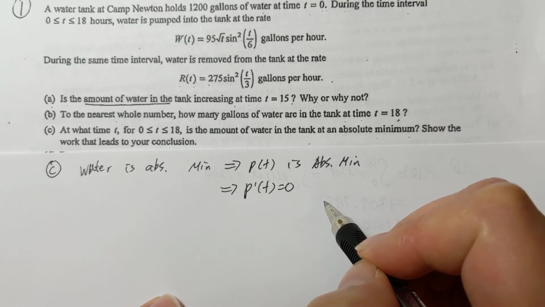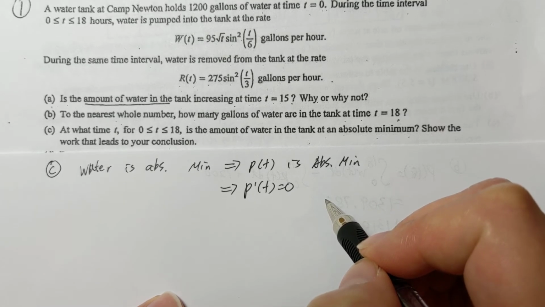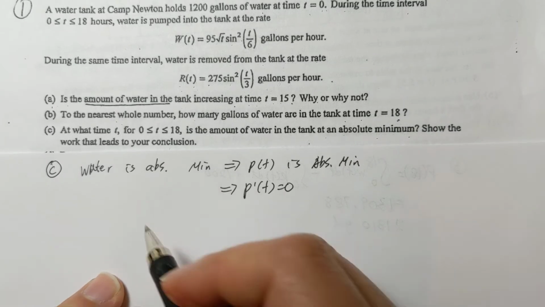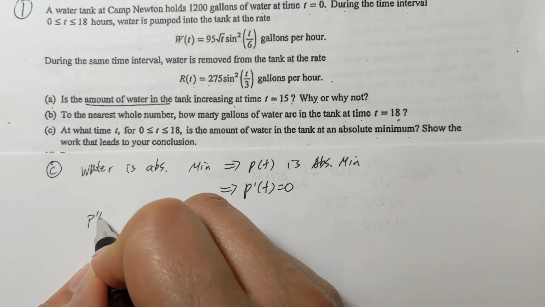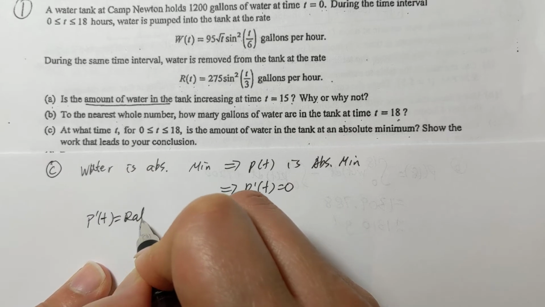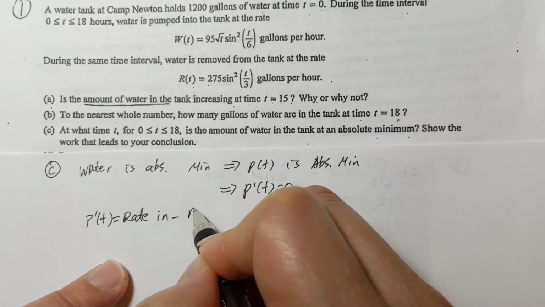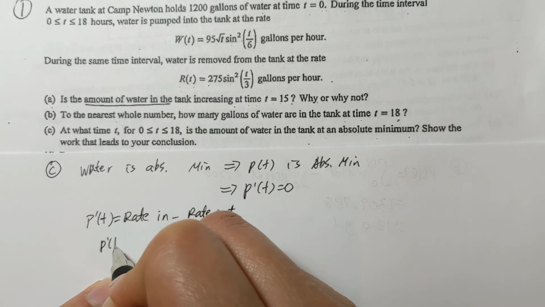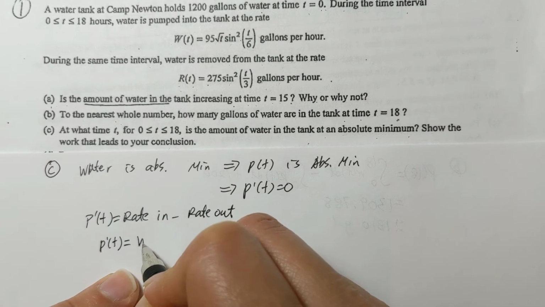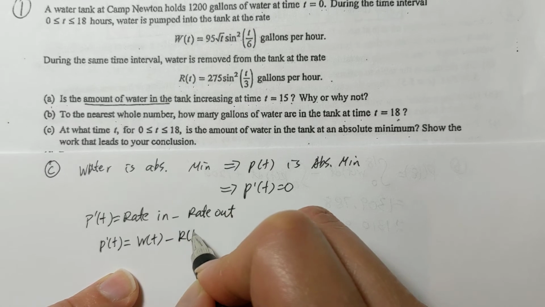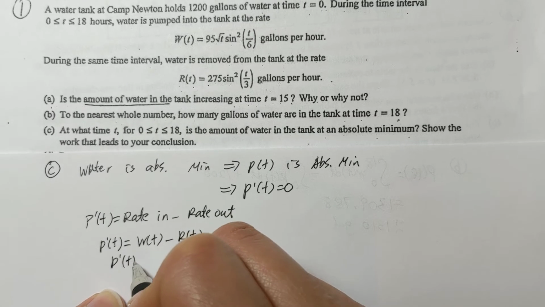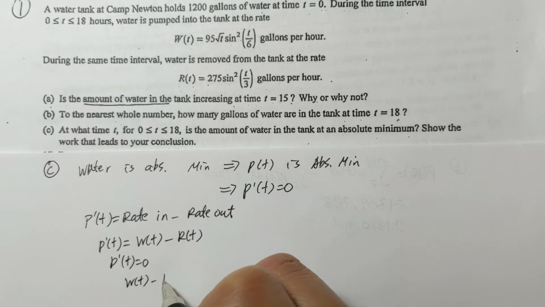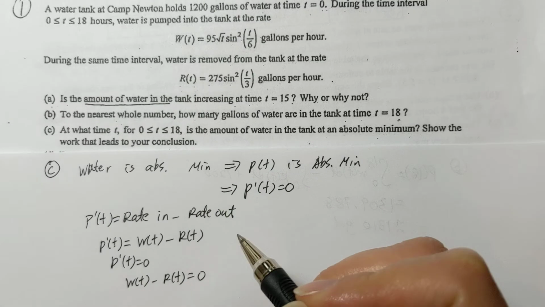If there's more than one, then you're going to compare. If there's only one, then that will be the only one. So now we have P prime of t equal to the rate in minus the rate out. So P prime of t equals W of t minus R of t. So we're going to make P prime of t equal 0. In other words, we're going to make W of t minus R of t equal to 0.